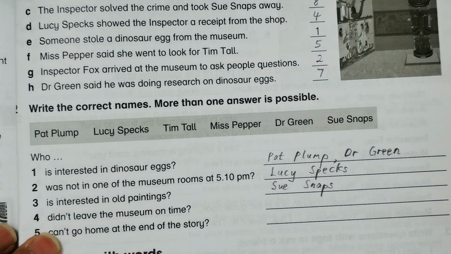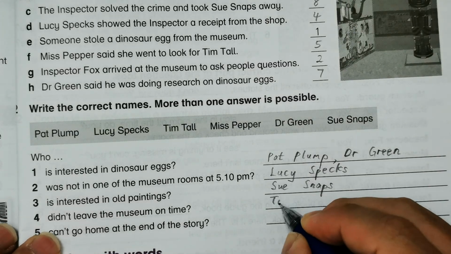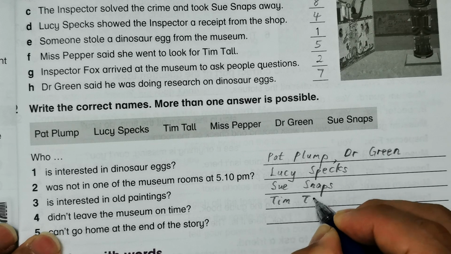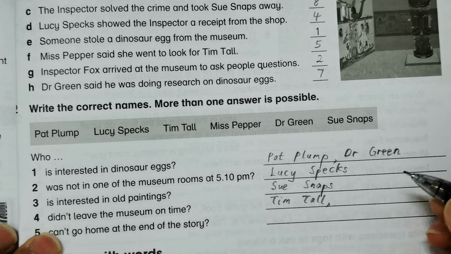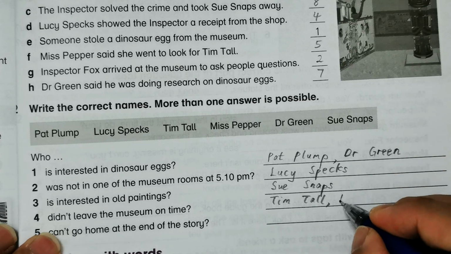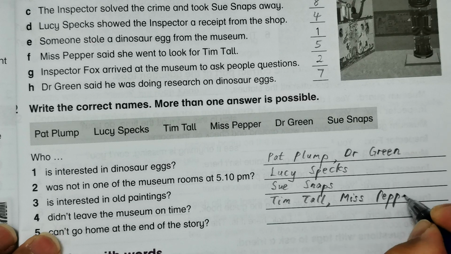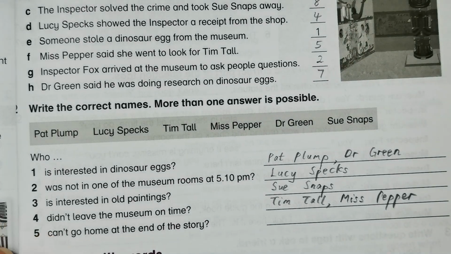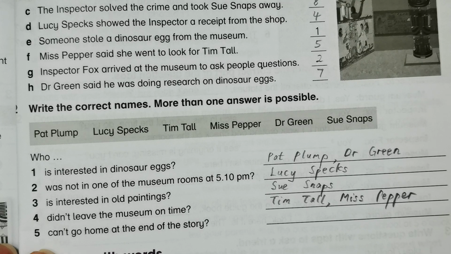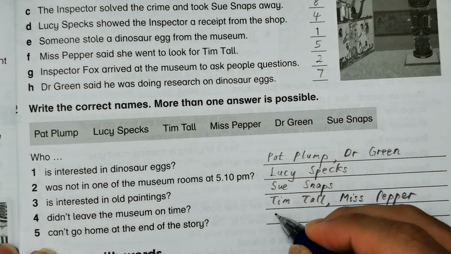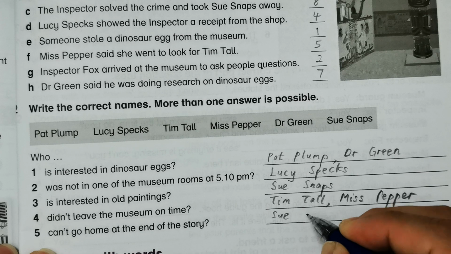And number 4, who didn't leave the museum on time? So we have 2 persons here. One is Tim Tall. Another one we have Miss Pepper. Number 5, who can't go home at the end of the story? So we have Sue Snaps.